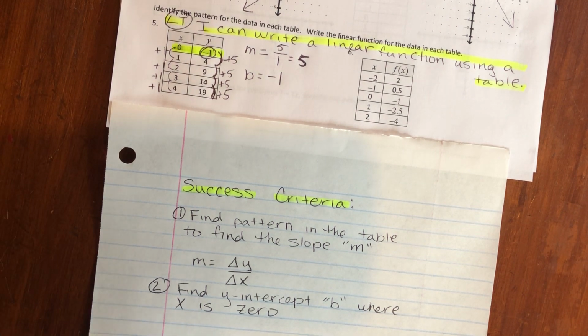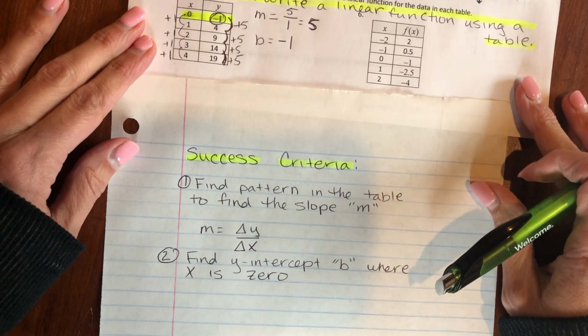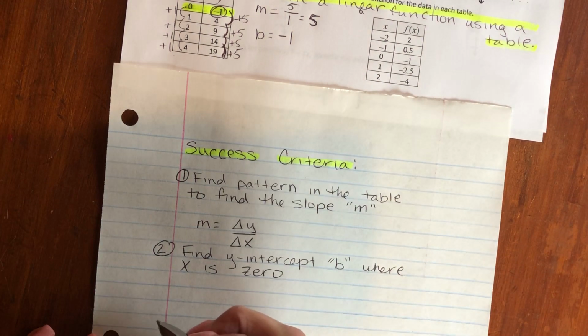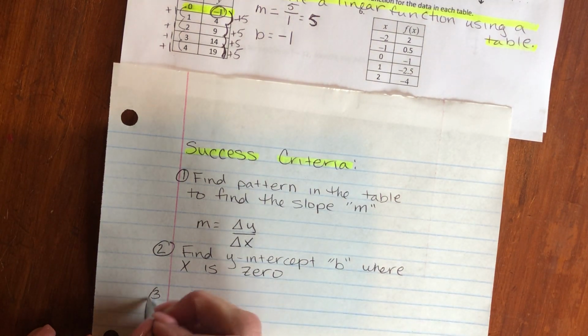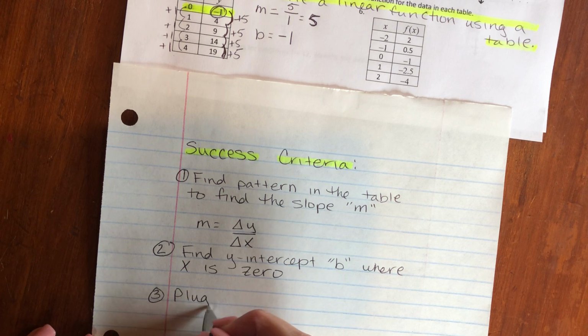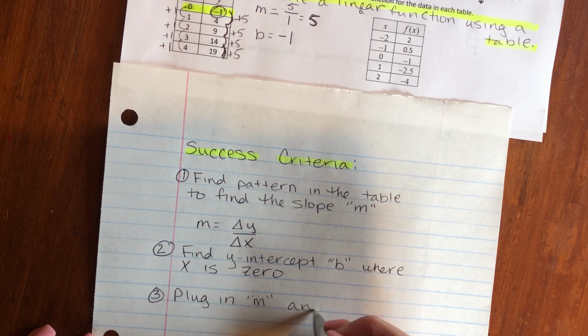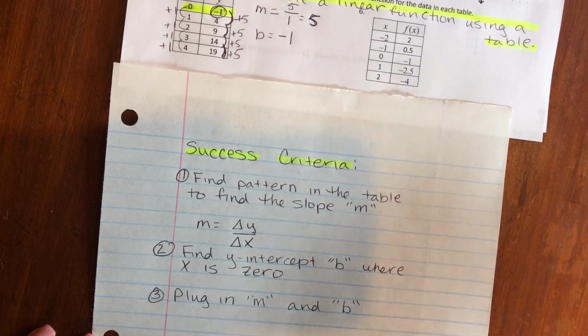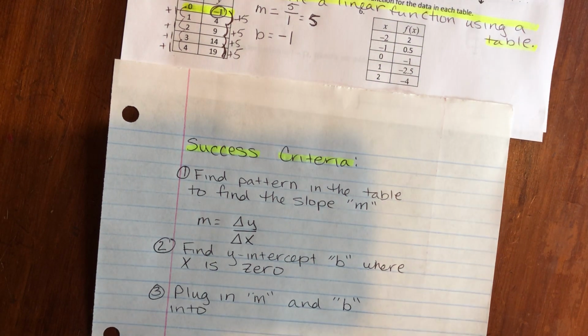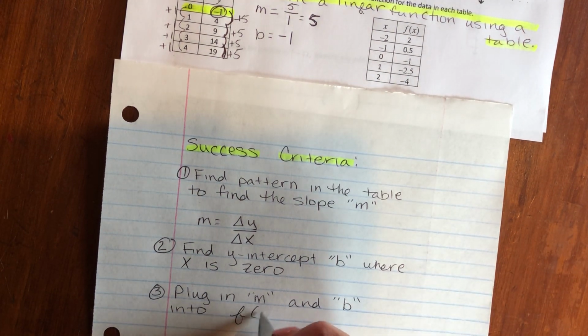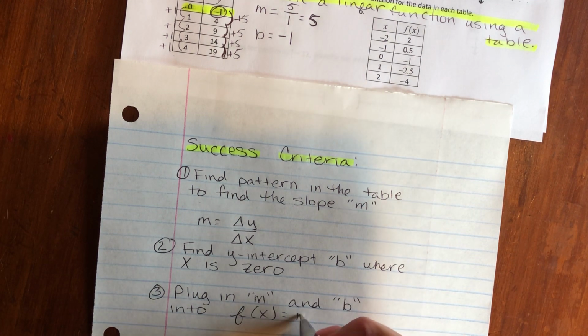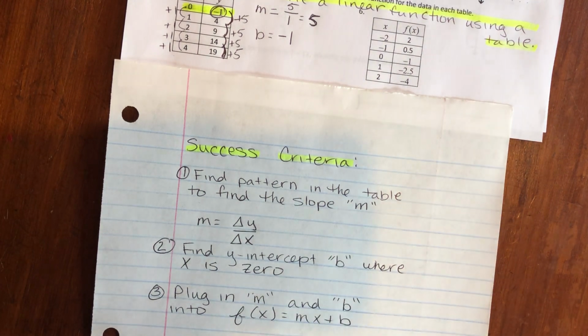Now I'm going to put it all together. Step 3. Plug in m and b into your slope-intercept form. And we're going to write it in function notation, so it's going to be f of x instead of y equals mx plus b. All right, let's do that up here.